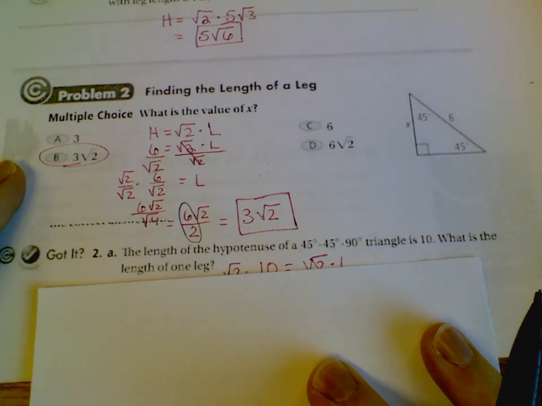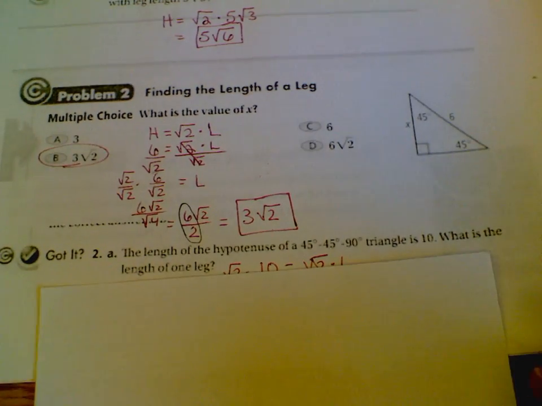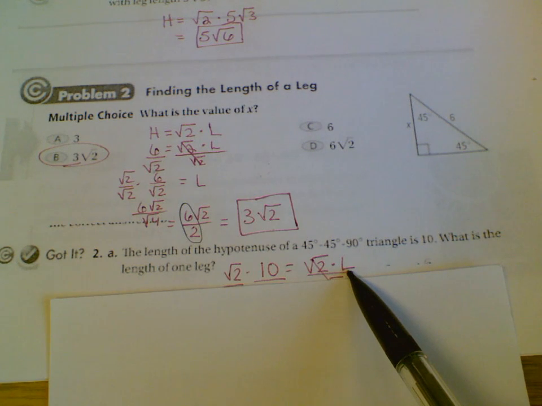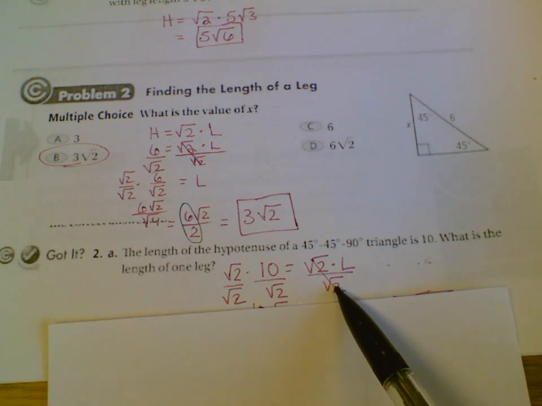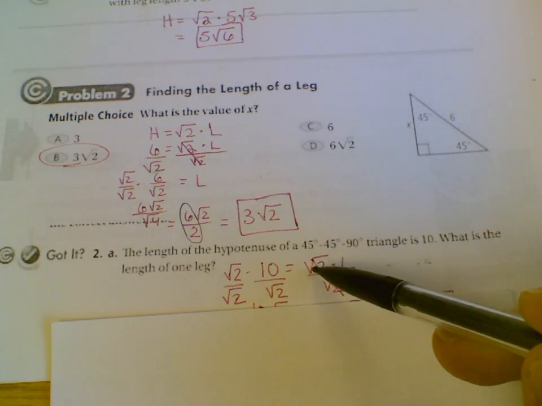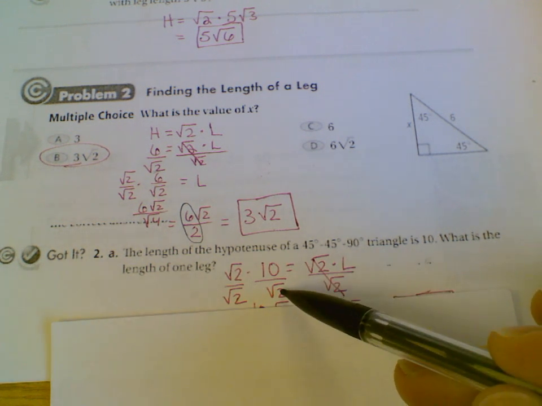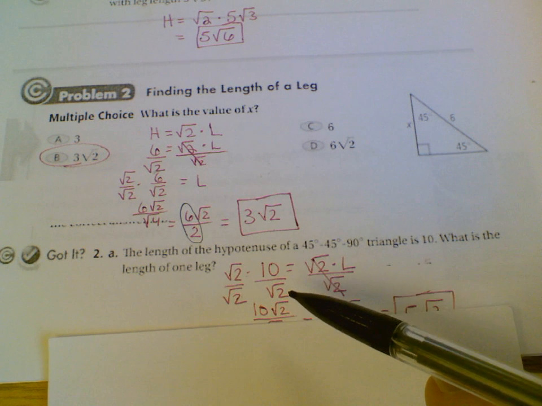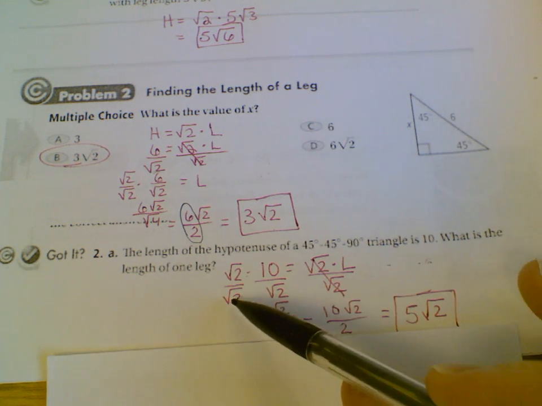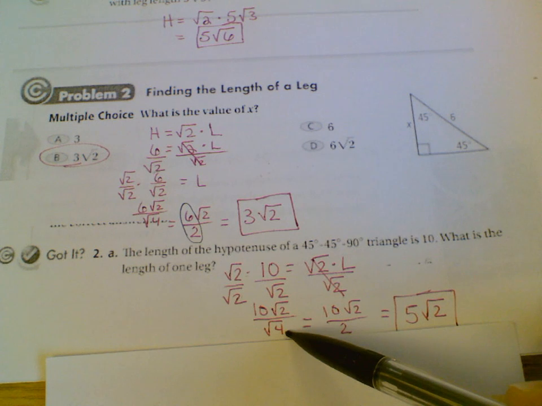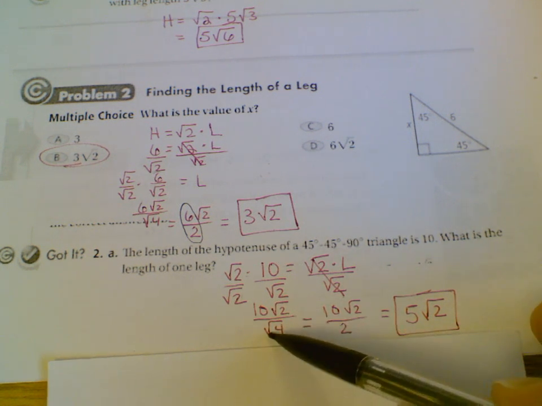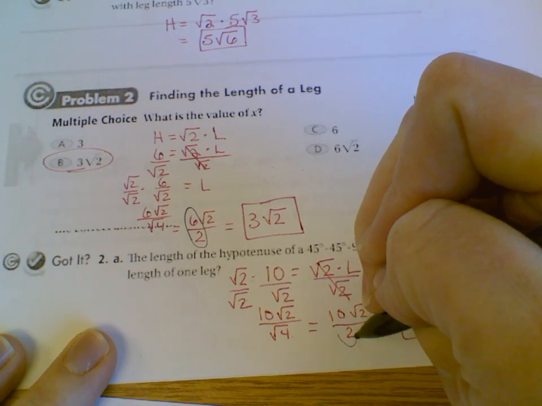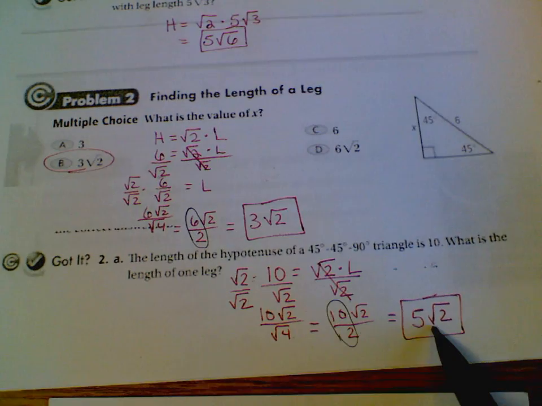In the got it question, I have the hypotenuse, which is 10, so I set 10 equaling the square root of 2 times the leg. I divided both sides by the square root of 2. On this side, the square root of 2 is canceled. Then I needed to rationalize the denominator, so I multiplied the top and bottom by square root of 2. That gives me 10 square roots of 2 on top, and multiplying the bottom gives me square root of 4. I can simplify the square root of 4 and get just 2. And then I would need to reduce these whole numbers, so 10 divided by 2 would give me 5 square roots of 2.